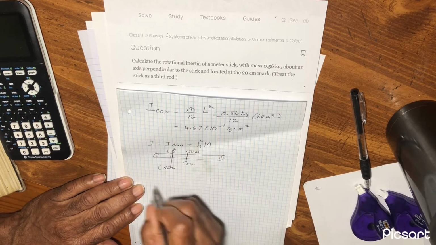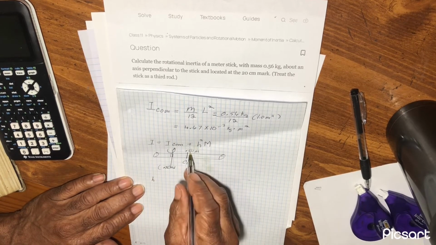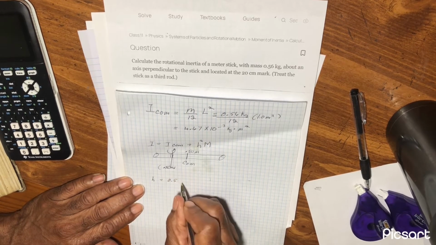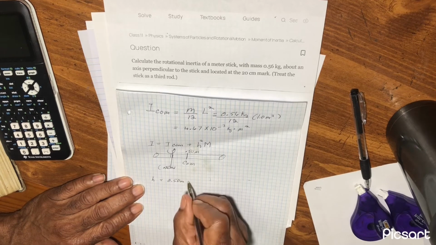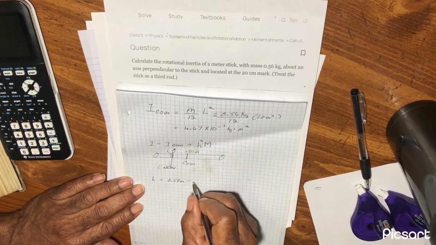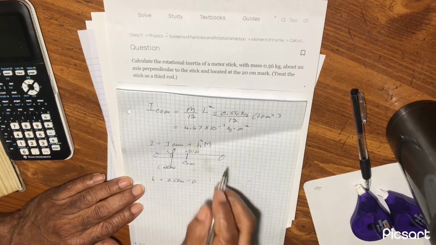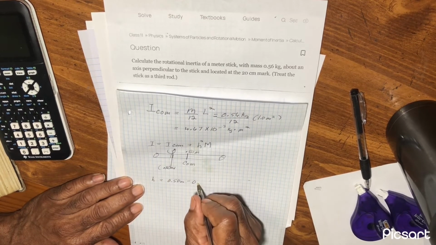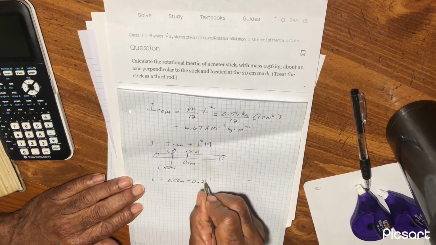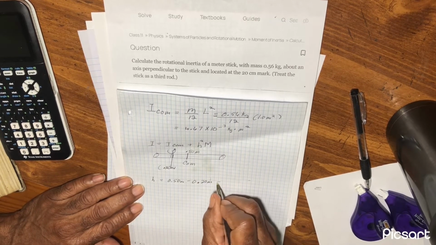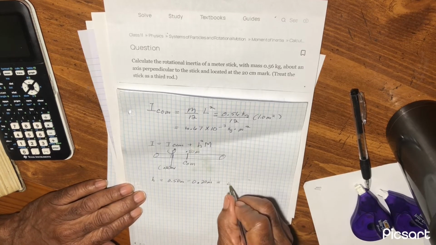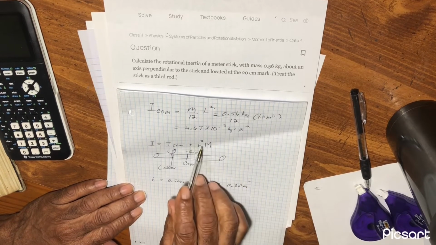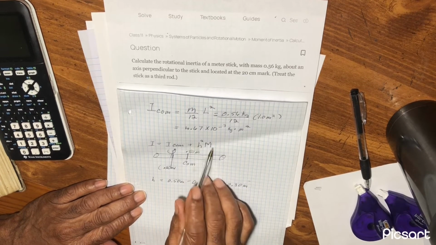So h is the difference between 0.50 meters minus where we're going to rotate this bar, the rotational axis, 0.20 meters, which is going to equal 0.30 meters.